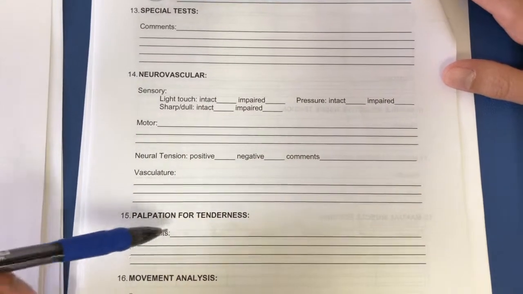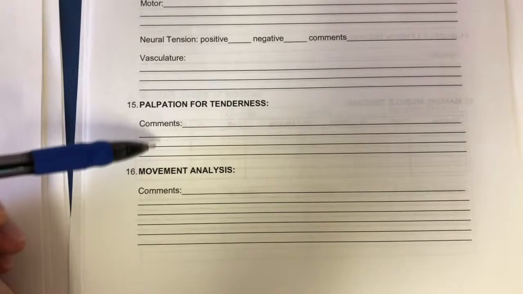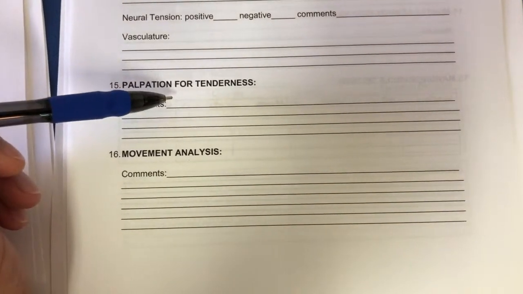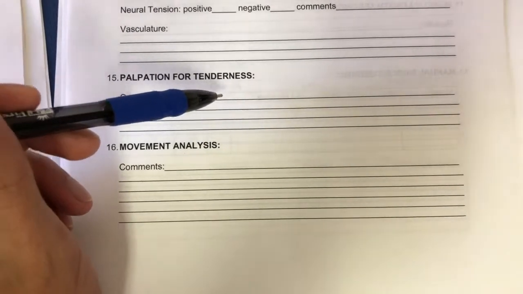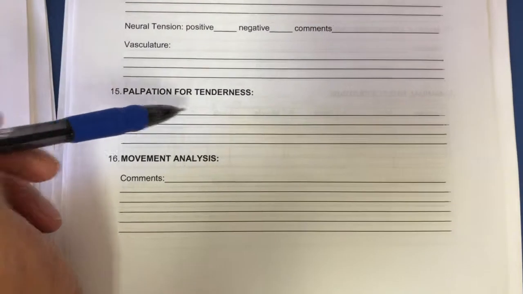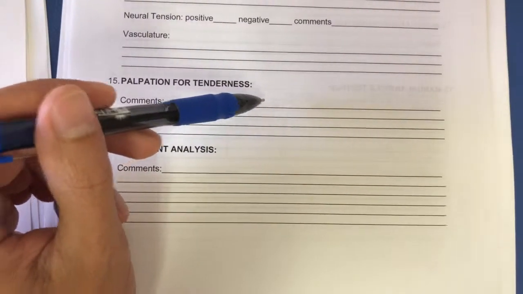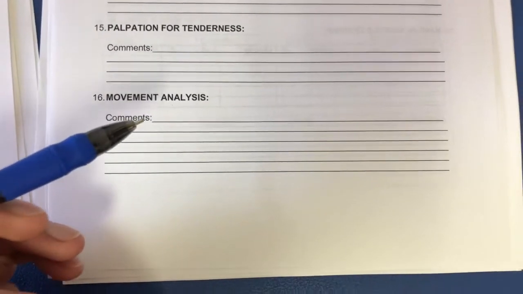Neurovascular assessment, palpation for tenderness, probably one of your more important steps, although it looks like it's a very small space. Which tissues are you trying to identify at this point? Indicate which tissues here are pain-provoking and which ones you think may be relevant to not include as part of your hypothesis and your treatment for this patient later on.